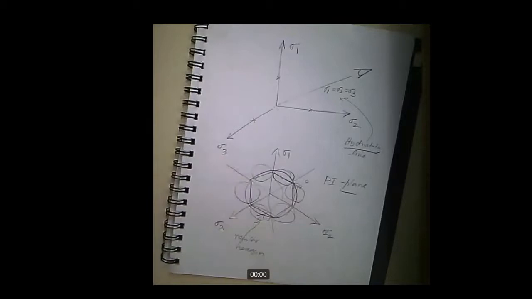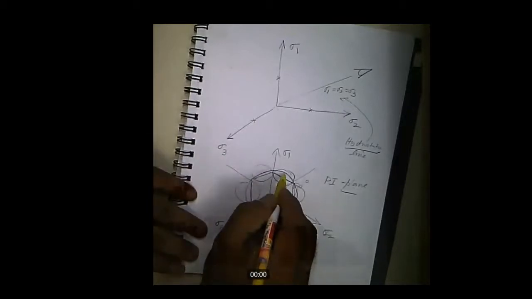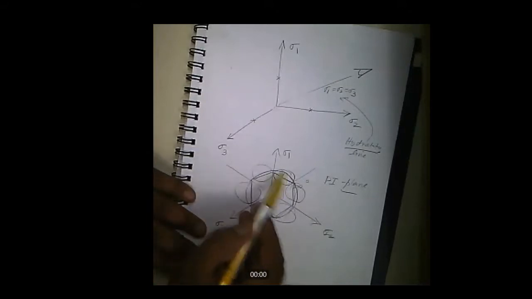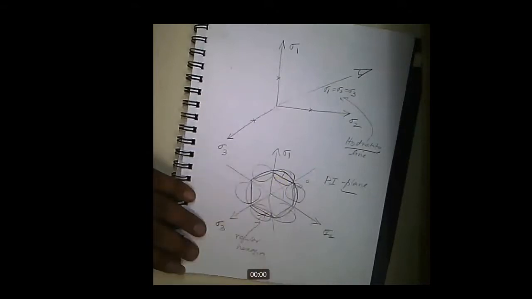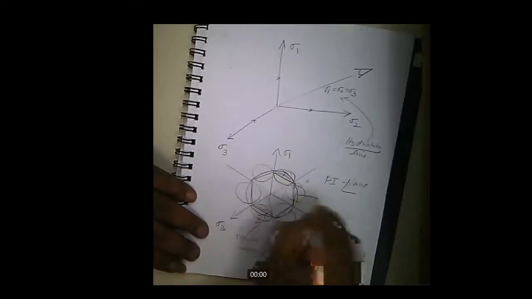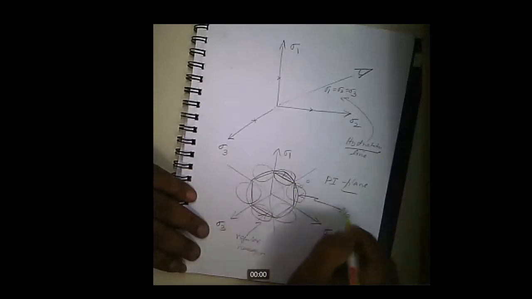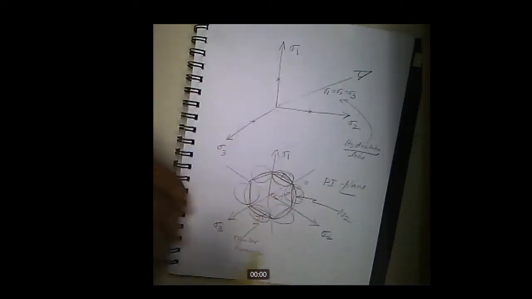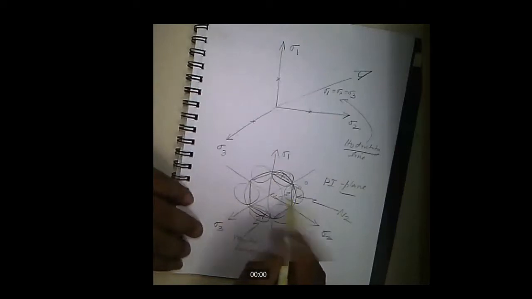If you notice, this is the maximum difference between them. If I take anything in between, they will be in between here. So this is N2, this is N infinity. Anything that I take in between will be between N2 and N infinity.